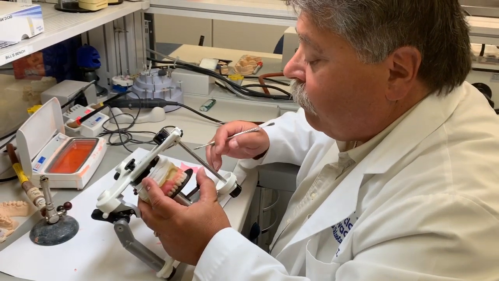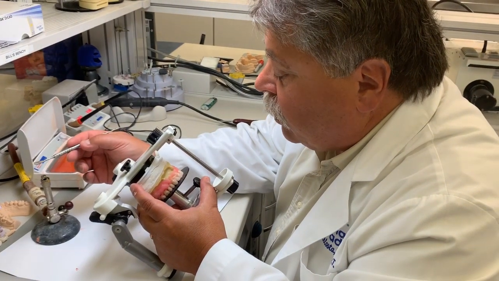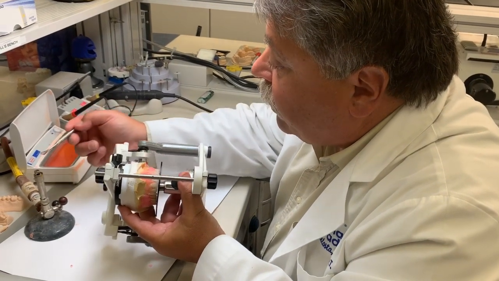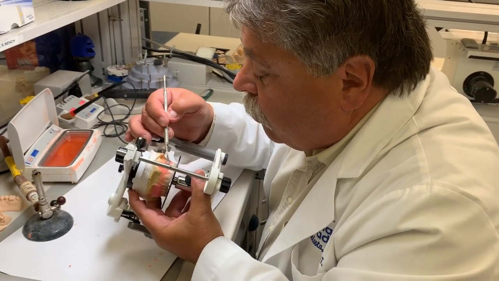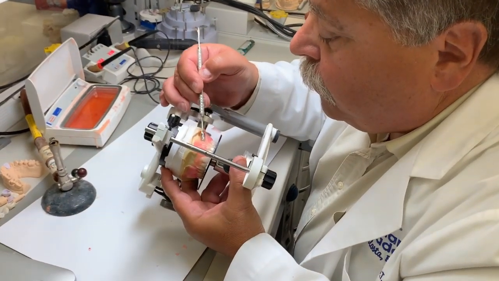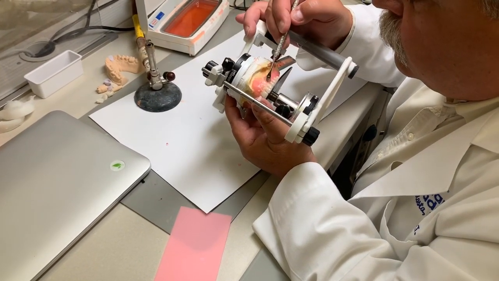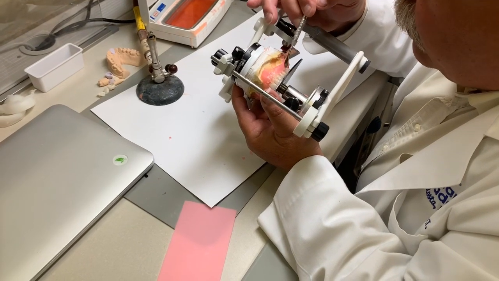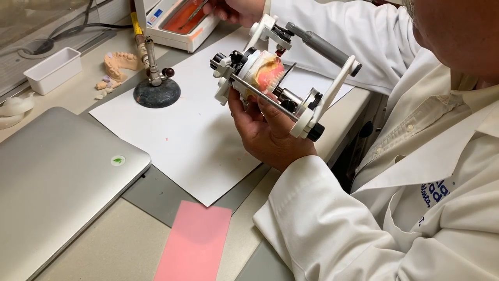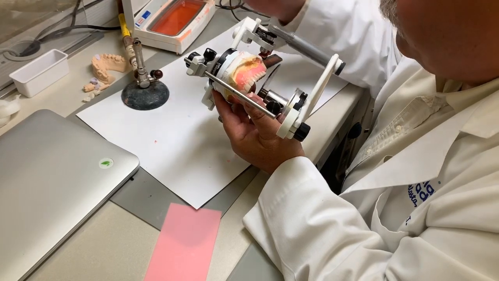And now that I have all the teeth set, what I will do is add a little bit of wax to make it look more like a natural denture. And then once this is done, it will go for a try-in, and the patient can approve or disapprove or make any changes that they need.